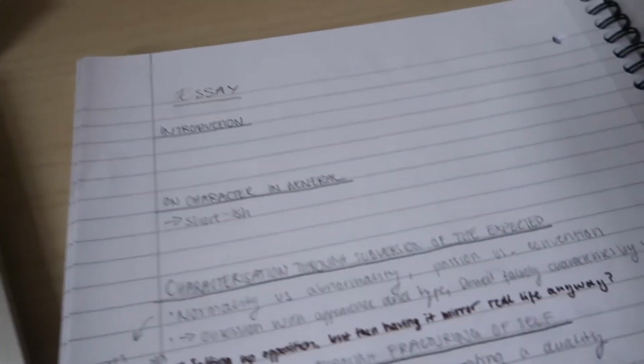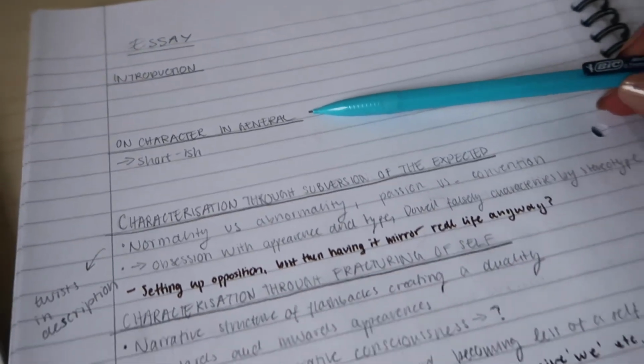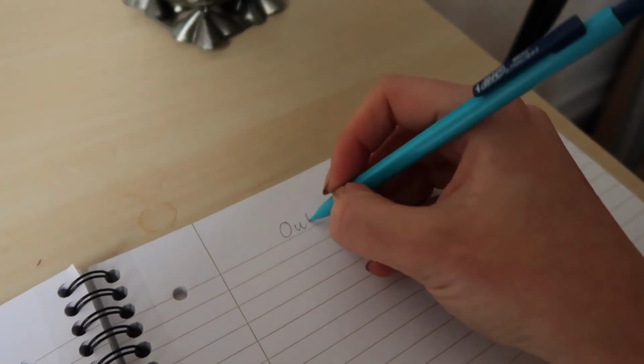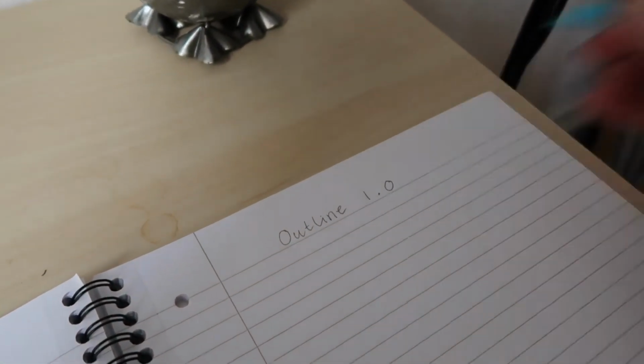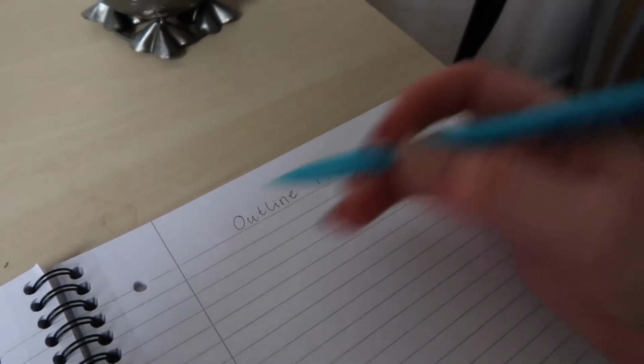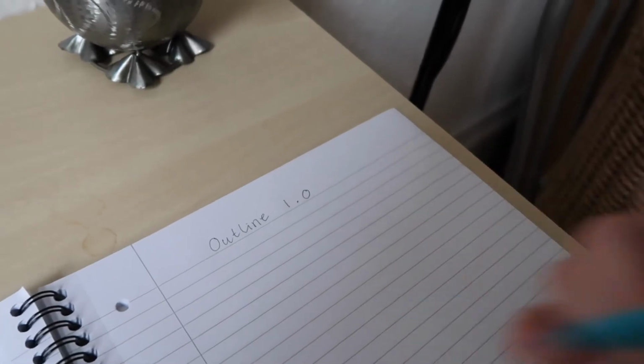So my setup is this. This is what I've got so far, and this is like an earlier brainstorm of the essay. So now I'm actually going to create an outline. And this will of course be subject to change, but it's a general idea of what I want to do.